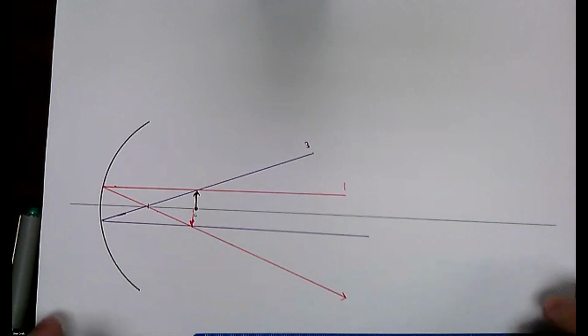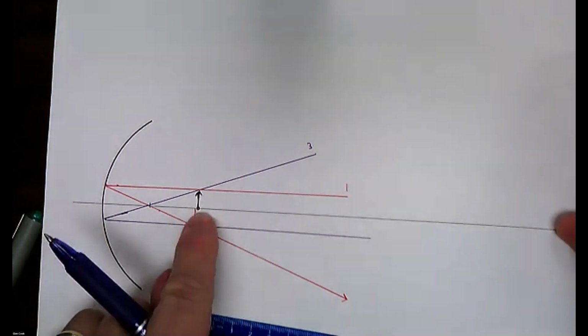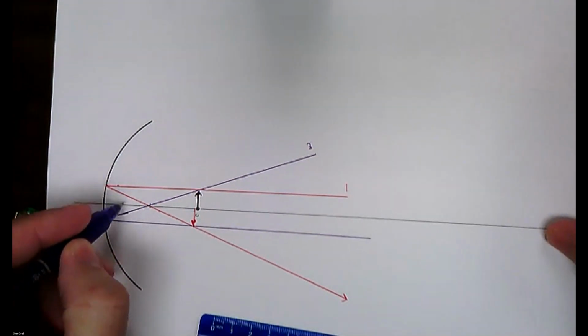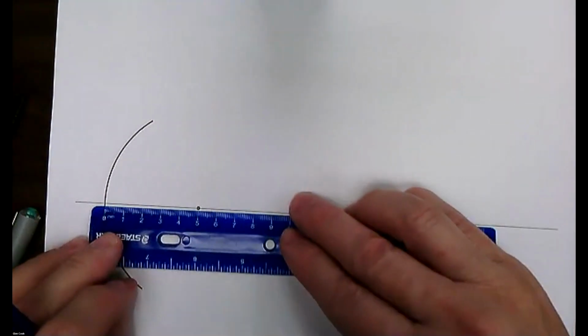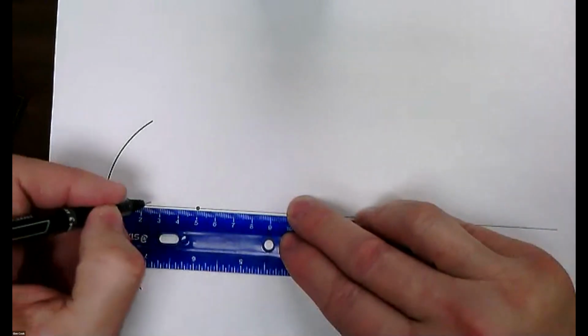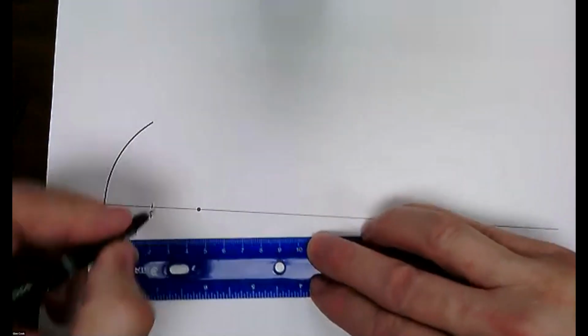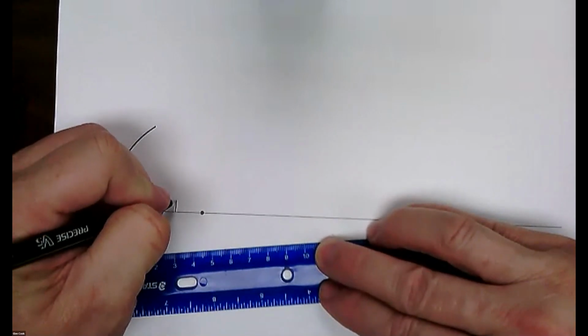What if, I'm going to do one more drawing and we're going to call it done. So what if I now move this thing in? I'm going to move it in way in here. Actually, I can't do it because I didn't draw my picture very well. Let's tell you what, I'll do one between F and C. So let me mark my center point. Here's my focal point. That's the focal point right there. So let's put the object right there.